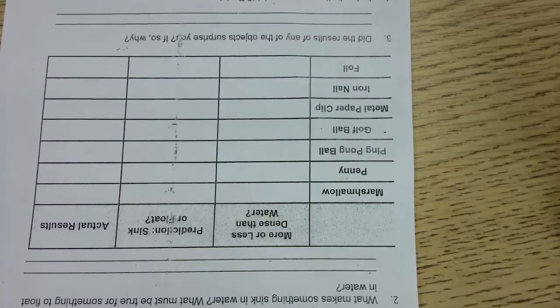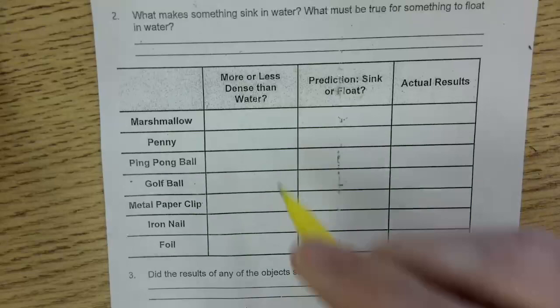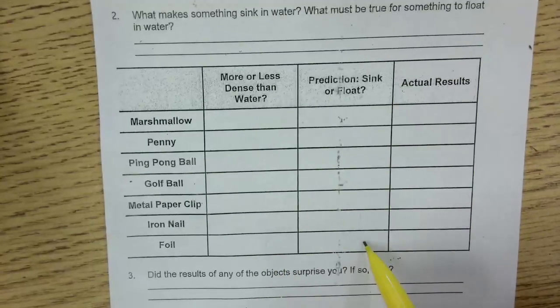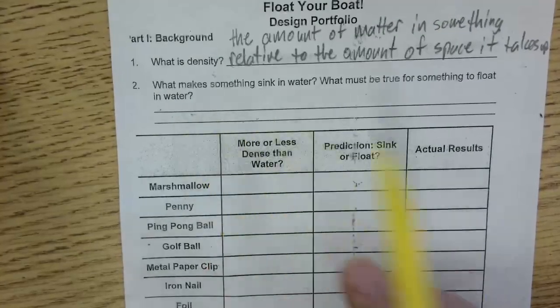So if we look back at our paper, what we're going to do is look at this table here. And these first 2 columns we're going to fill out before we do the test. And this last one we'll fill out afterwards. Oh, sorry. Let's come right back up here and finish this.